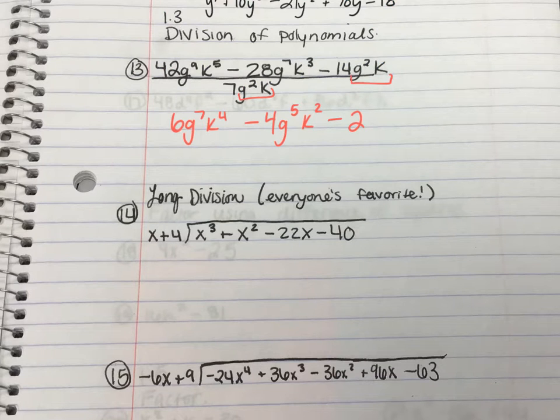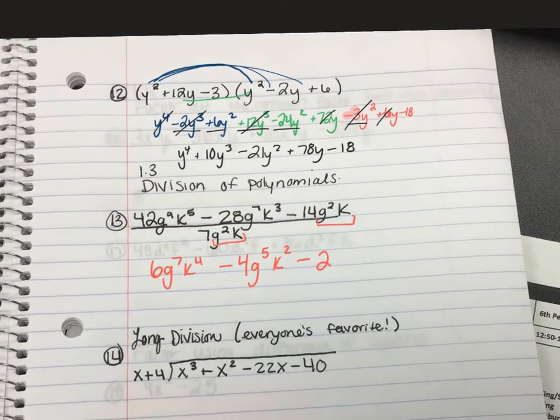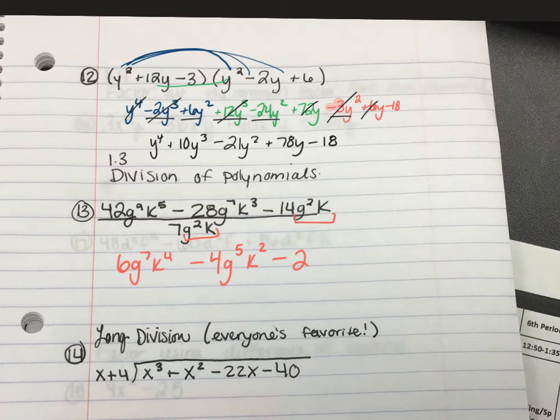Okay, number 12, we're doing the same process as the last one, we're just applying each of our 3 terms. So we get y to the fourth minus 2y to the third plus 6y squared when we multiply y squared by this polynomial. Then we get 12y to the third minus 24y squared plus 72y when we do our 12y. Then minus 3y squared plus 6y minus 18. Combine like terms to get this answer here.